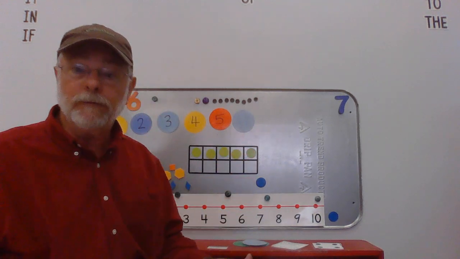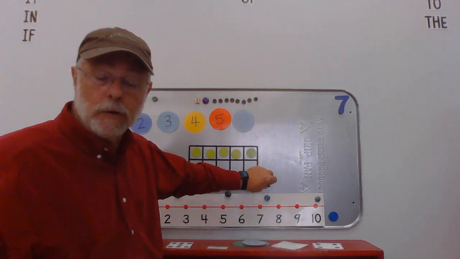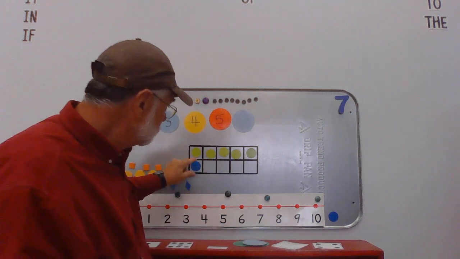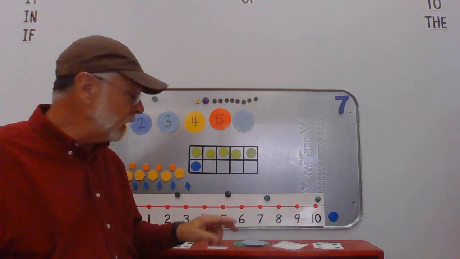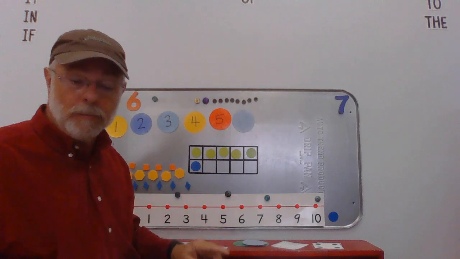We all know that if you fill up the top row, that's 5. So what did we just say with our fingers? 5 and 1 more makes 6. So there on our 10 frame, we got 5 on the top, 1 more makes 6.